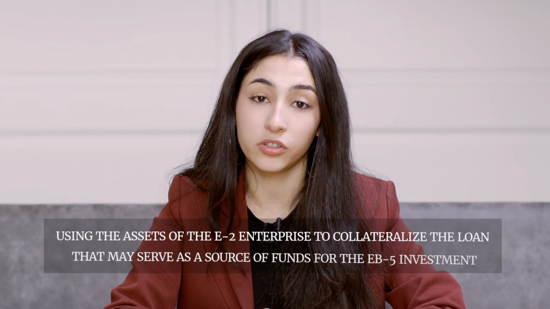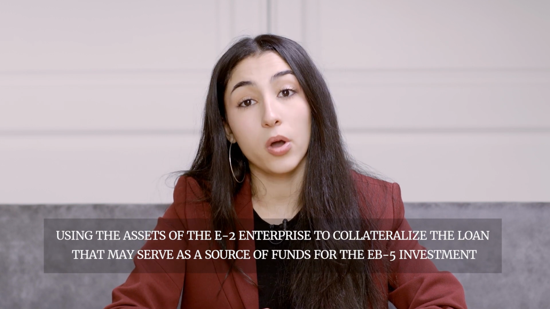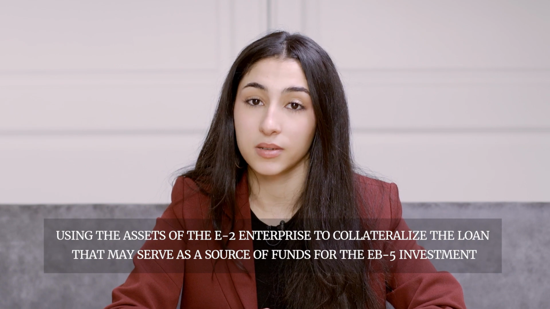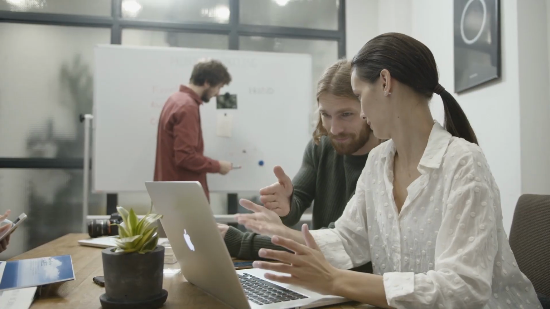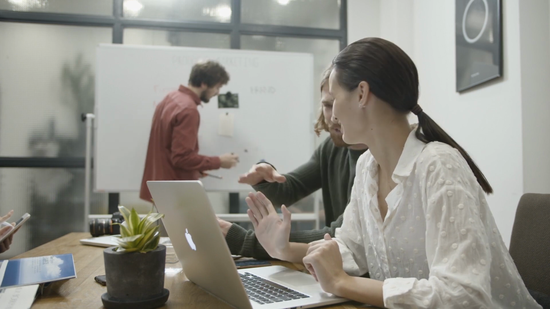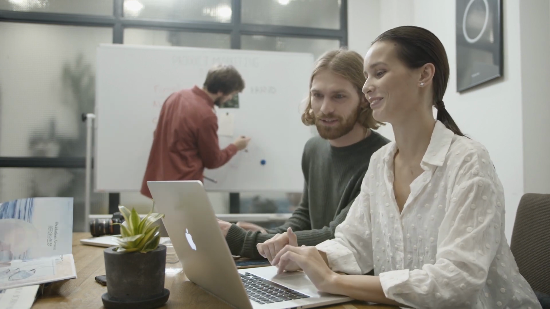The most significant advantage of the transition from E2 to EB-5 through investment into the regional center is the possibility of using the assets of the E2 enterprise to collateralize a loan that may serve as a source of funds for the EB-5 investment. Another benefit of investing in your E2 business to get an EB-5 visa is that jobs already created through the initial E2 investment may count toward the 10 jobs that are required.